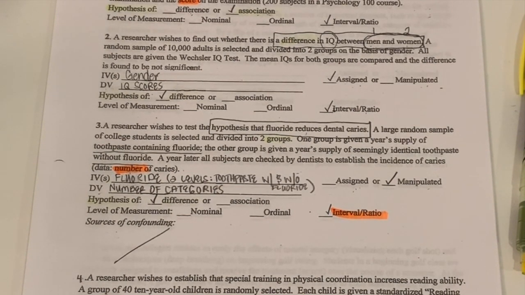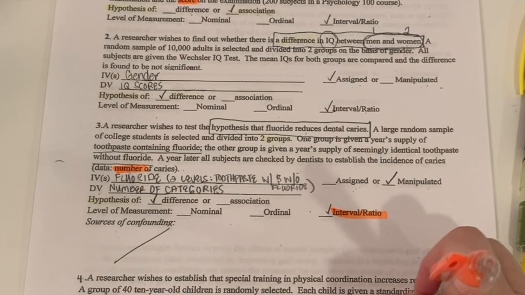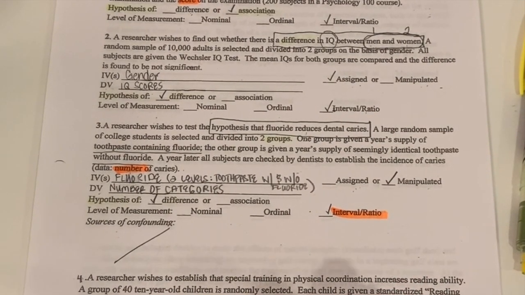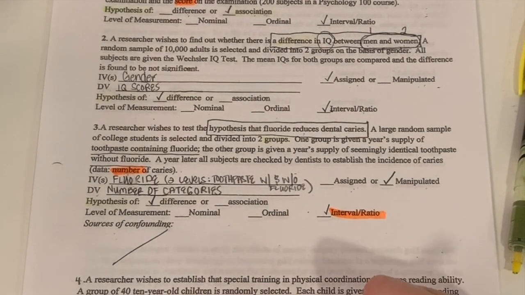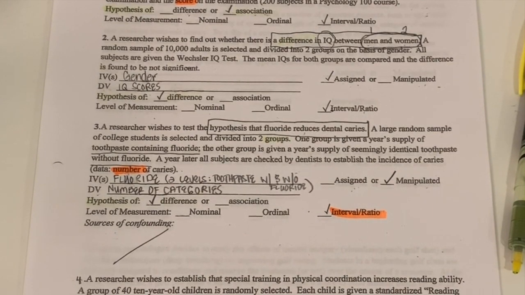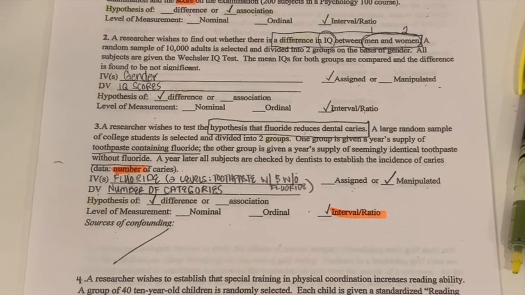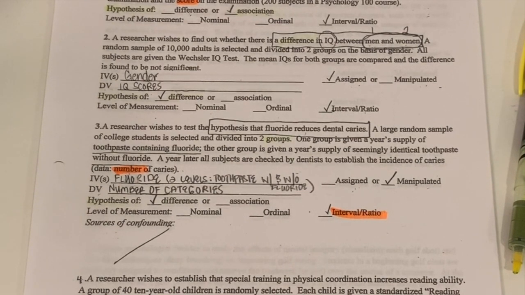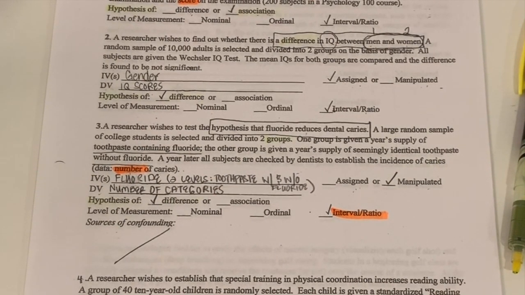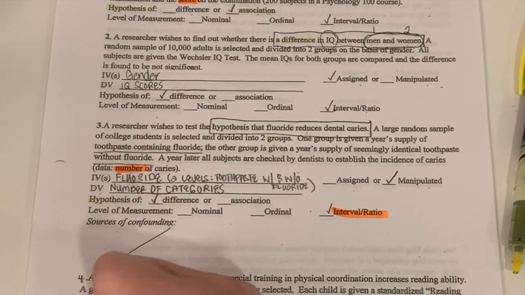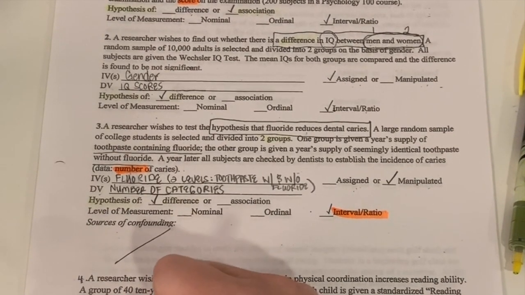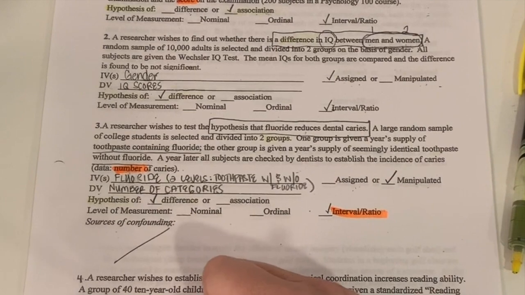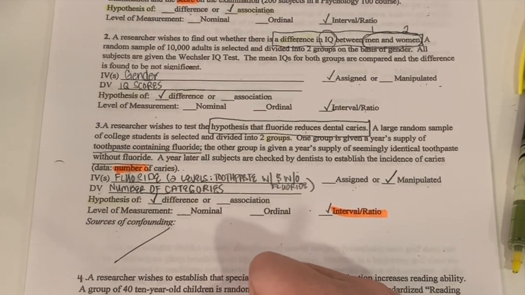So that word scores is just jumping out to me. That's going to indicate to me that the data is being collected in the form of numbers. So I am going to assume that this is an interval ratio dependent variable. Since I know that scores are interval ratio, well, what are the scores on? The scores are on the children's reading achievement test. So the DV is going to be scores on the reading achievement test.